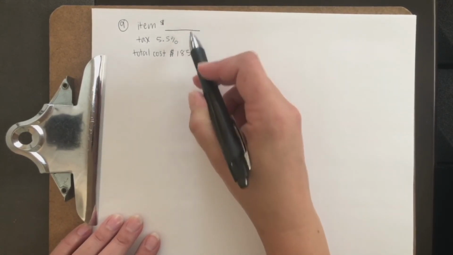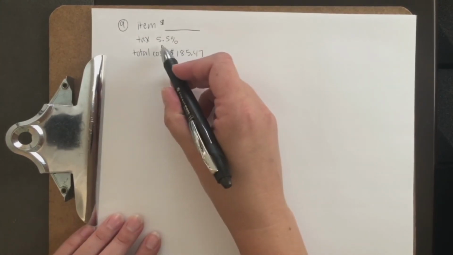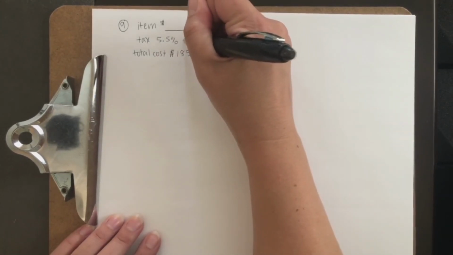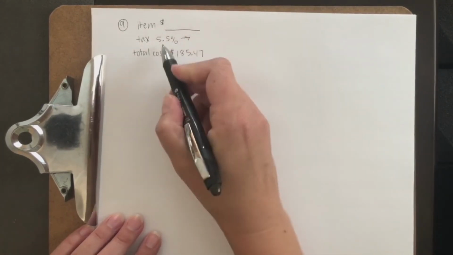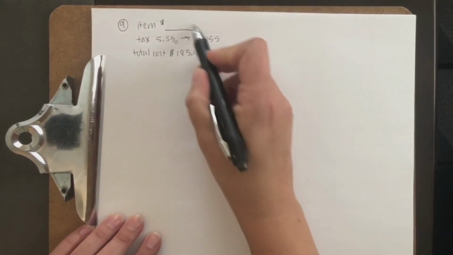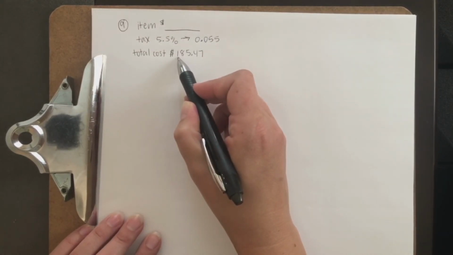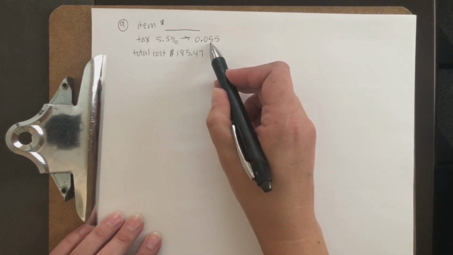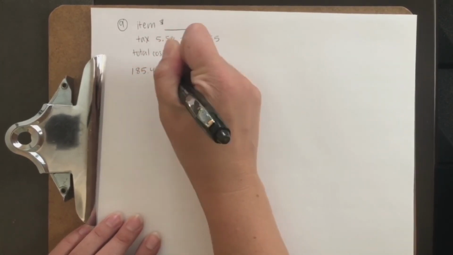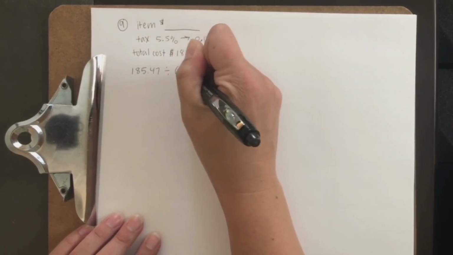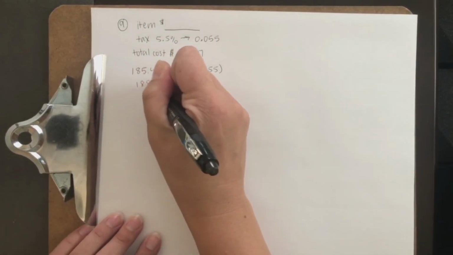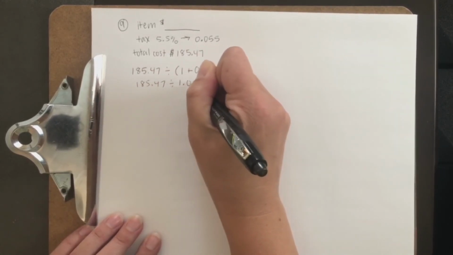When we're working backwards and we have the total cost and we know the tax and we want to find the item, we're actually going to divide by the tax plus 1, the tax percent plus 1. So let's convert this to a decimal. We move the decimal twice, and it would be 0.055. To work backwards, we take the total cost and divide it by the tax rate as a decimal plus 1. So let me show you what that is. 185.47 divided by 1 plus 0.055. In other words, 185.47 divided by 1.055.